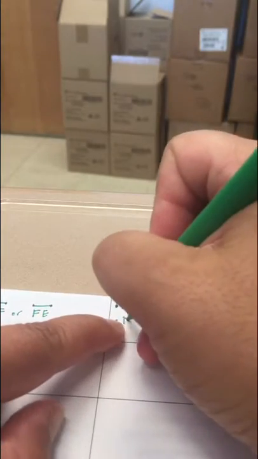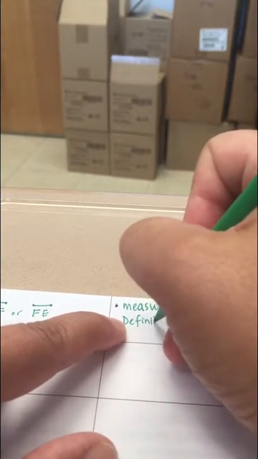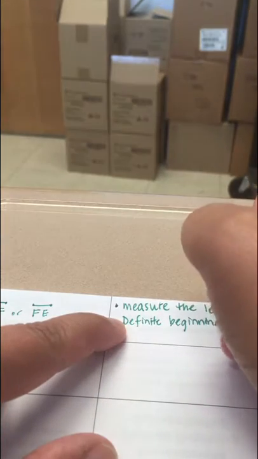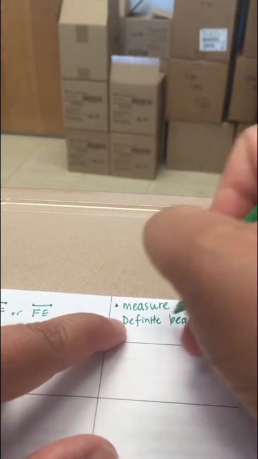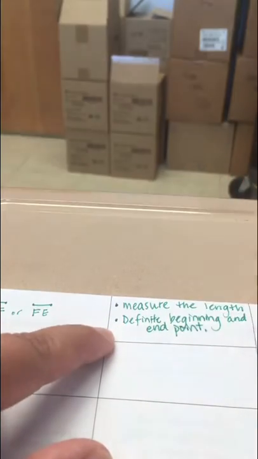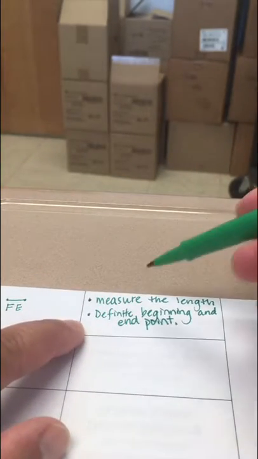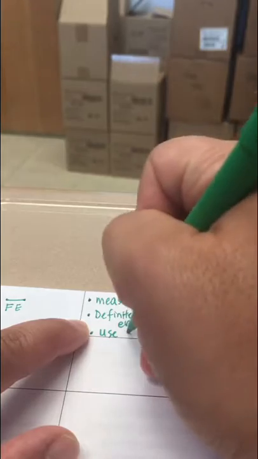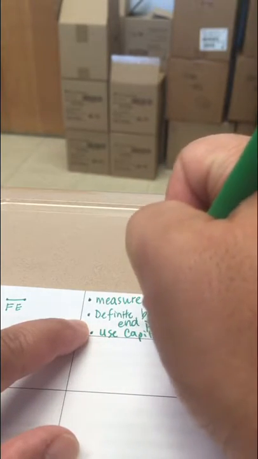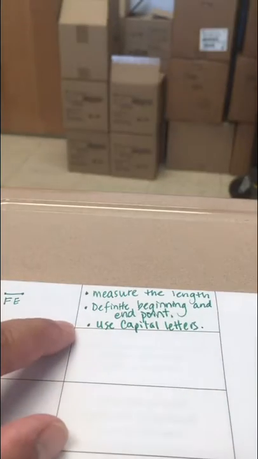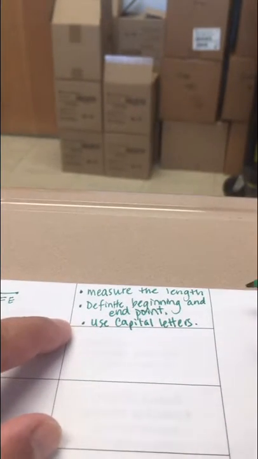So there's a definite beginning and end point. Okay, so there's a specific measured length because there's a definite beginning and end point. We're going to use capital letters all the time. So never have a lowercase letter on a line as a beginning or the end.